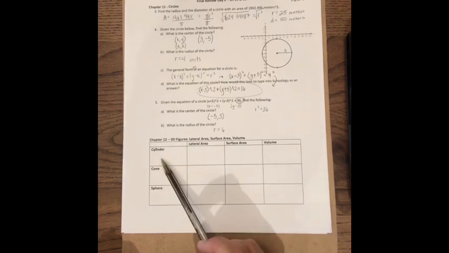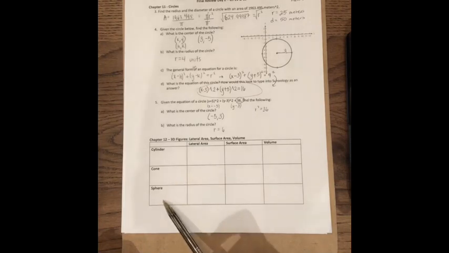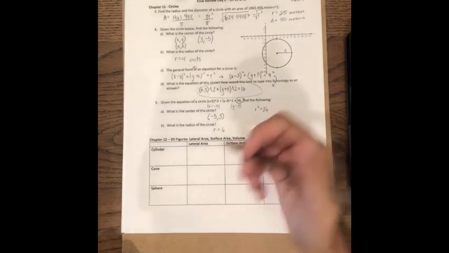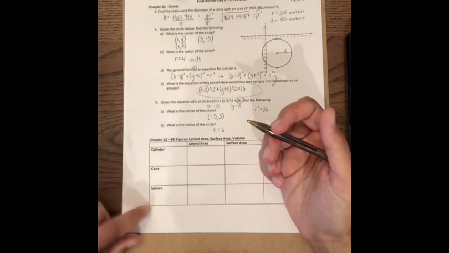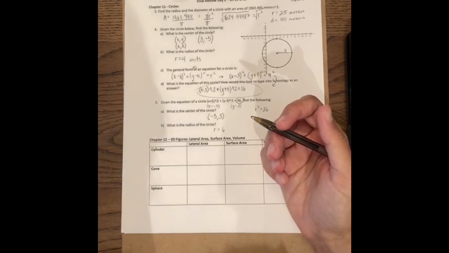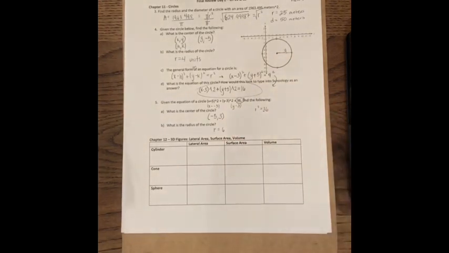In chapter 12, we also covered prisms as well as pyramids, and we're not going to be doing those in the review. You also won't see those on the final. I just chose a few three-dimensional figures that we're going to focus on, and you can expect to see any of these three figures.